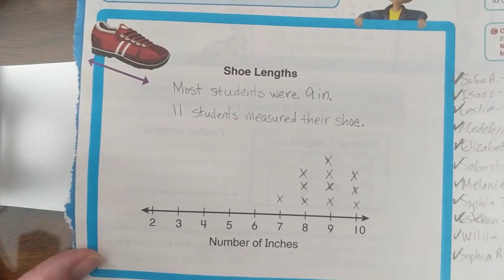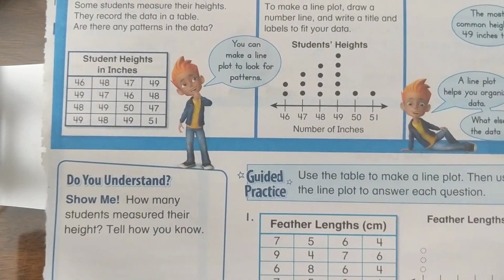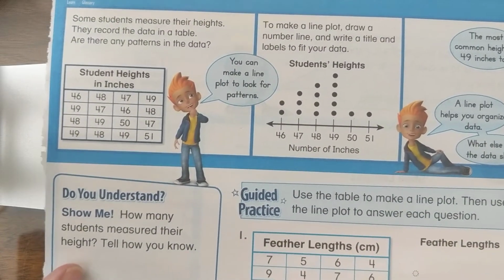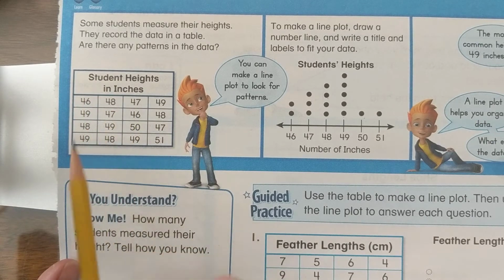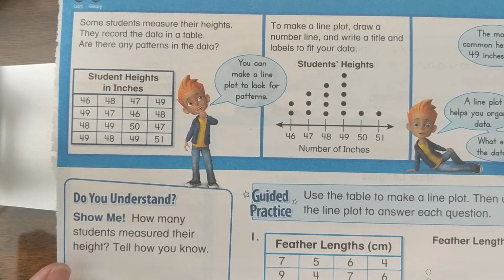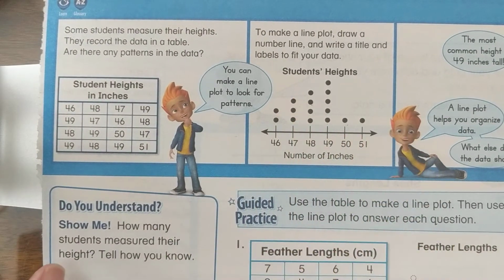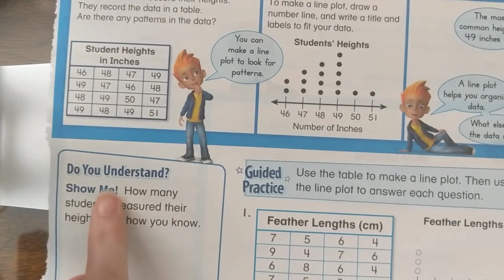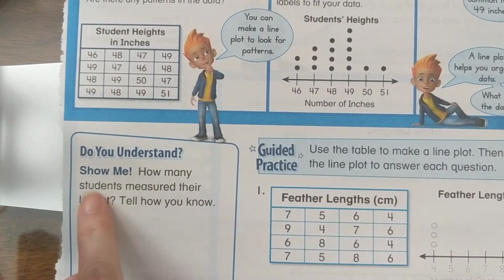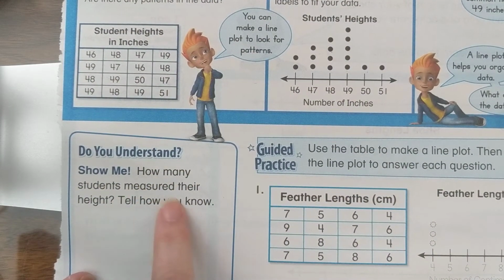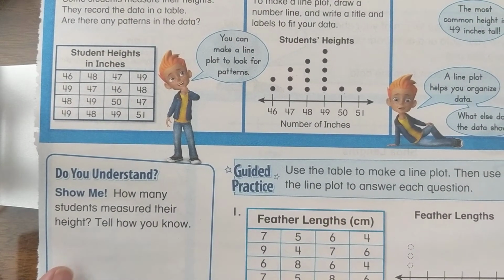Okay, great. Let's look on the next page. Here they had a table with how tall the students were in inches. And then they put all that information from the table into a line plot. Okay, and now let's answer this question that do you understand about this table and line plot. It says, how many students measured their height? Tell how you know. So, how do we know how many students measured their height?